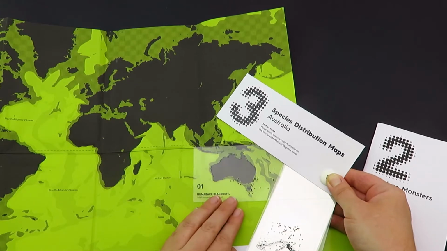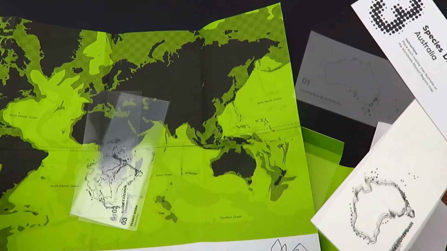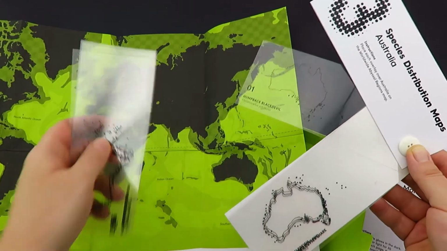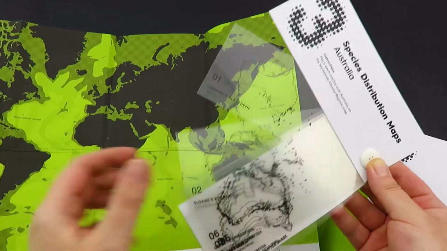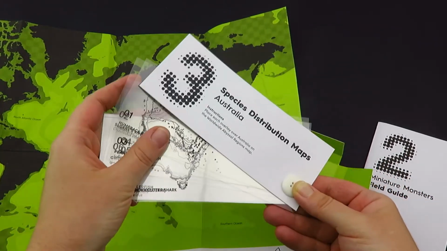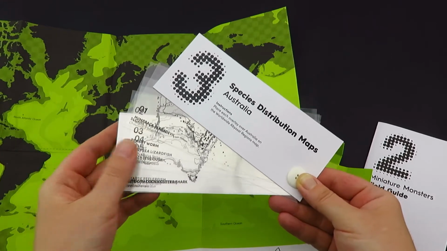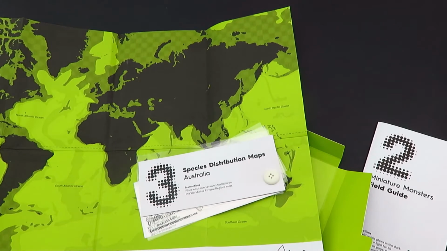So as you can see, there's a humpback black devil, and rather than having all these transparencies just separate and getting lost and thrown around the place as different people use the pack, I think containing them like this just makes it more durable, and you won't lose all the transparencies, which are kind of hard to keep track of. I mean, even if you had them in an envelope, someone might move them or play with them. It's just a bit silly.